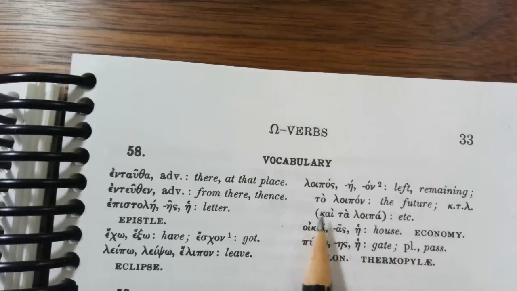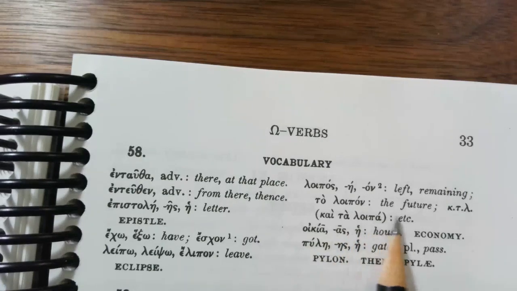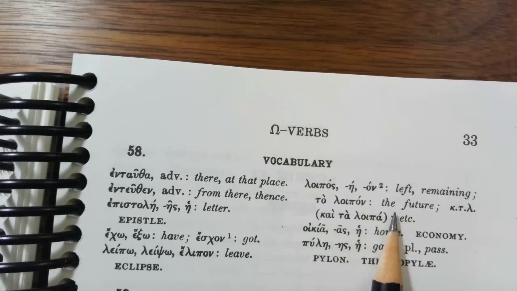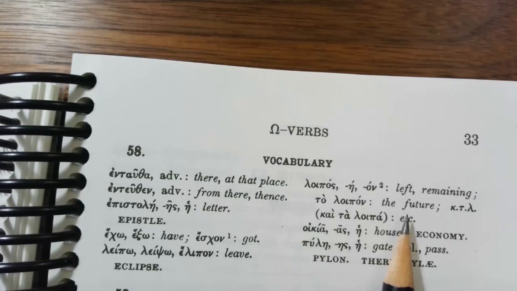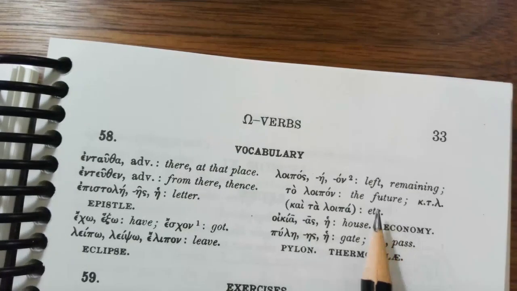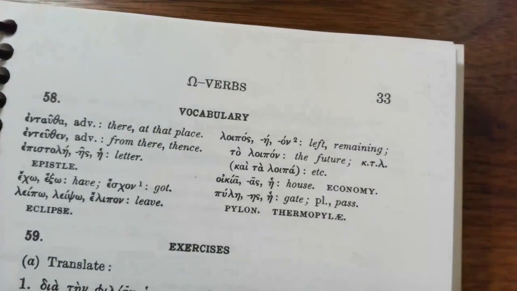Okay, so let's see here. Oh, this is interesting. To loipon, the future, the things remaining, I guess, is what that means. So another word for future in Greek is opiso, which means behind. And it was the idea that it's not behind you like you back into the future. It was the idea that you can't see the future. You can't see what's behind you. So a very interesting way of thinking there. But yeah, to loipon, the future. The things remaining, the undone thing.